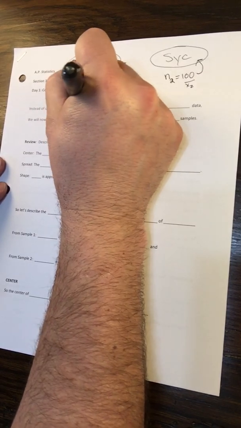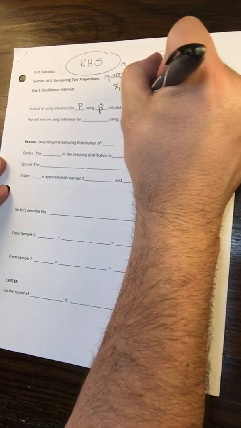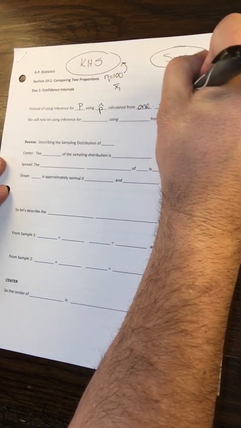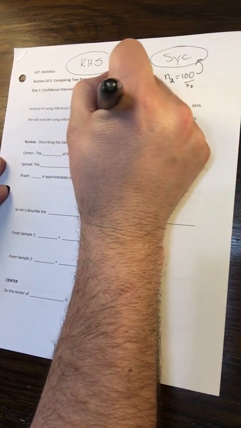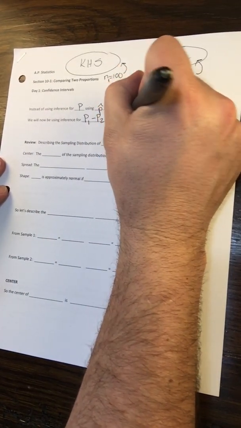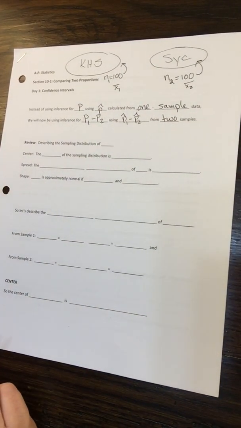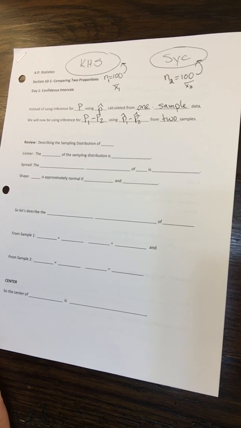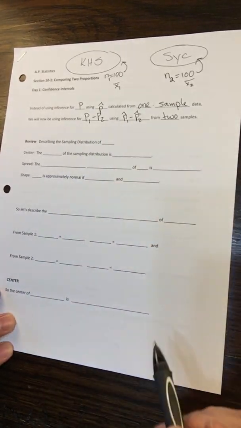Instead of using inference for P, the population proportion, using P hat that I calculate from one sample, what I'm going to do in chapter 10 is some inference for P1 minus P2, if I'm using proportions and not means, using a P1 hat minus P2 hat from 2 samples, right? What's the percentage of Keeneland students that drive for over 20 minutes to get to school versus the percentage of Sycamore students who drive for over 20 minutes to school? I would take 2 samples, get 2 P hats, and I would subtract them.